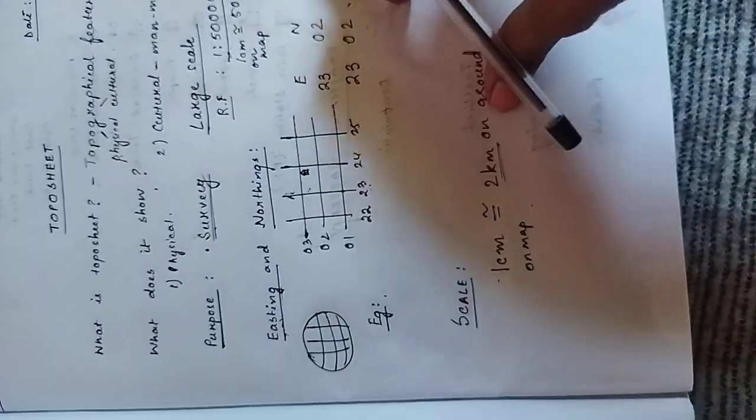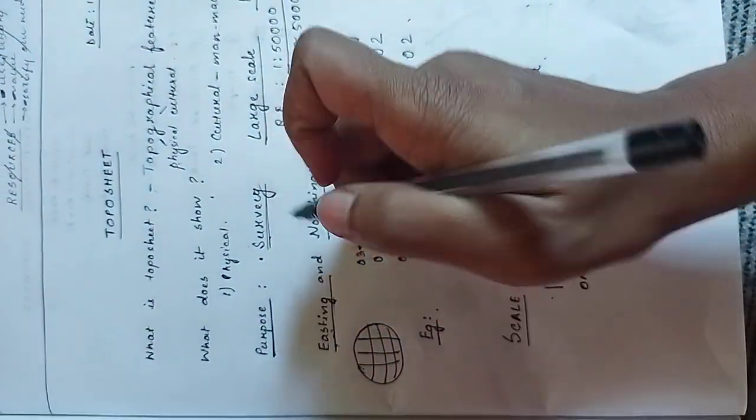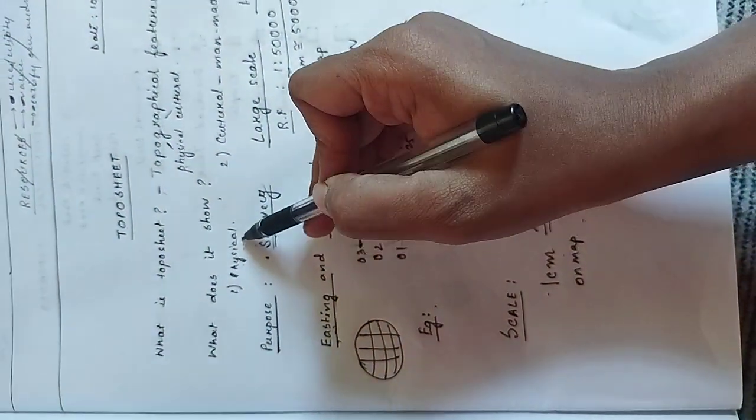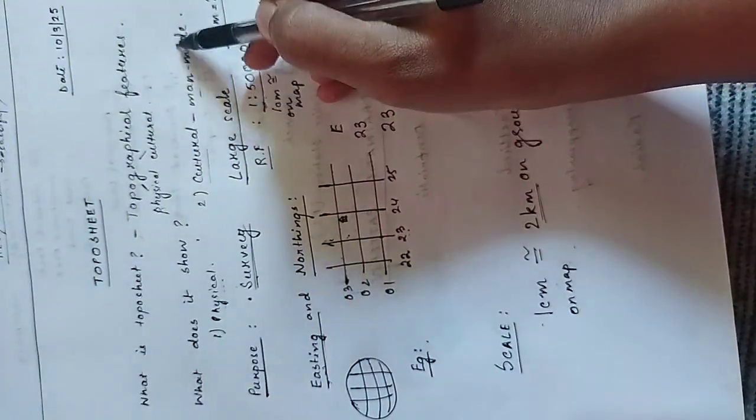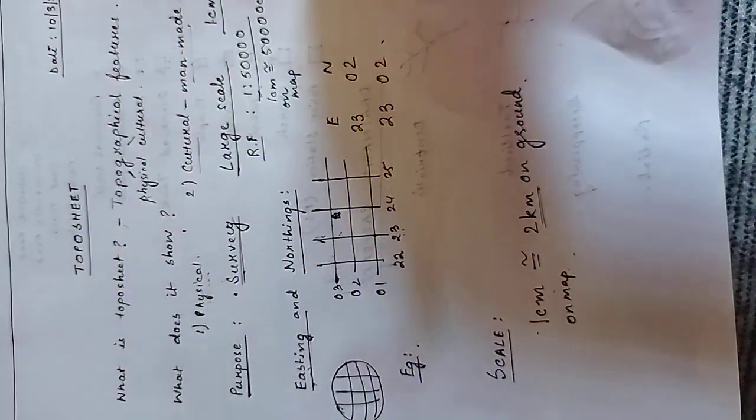Now, as we have discussed previously, this map shows both the physical features and the cultural or man-made features. Now these cultural and man-made features are shown via conventional symbols.